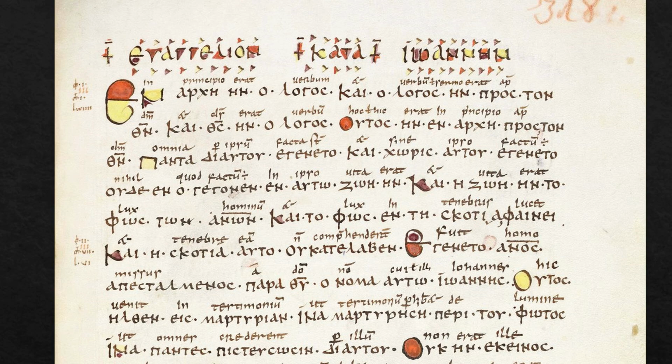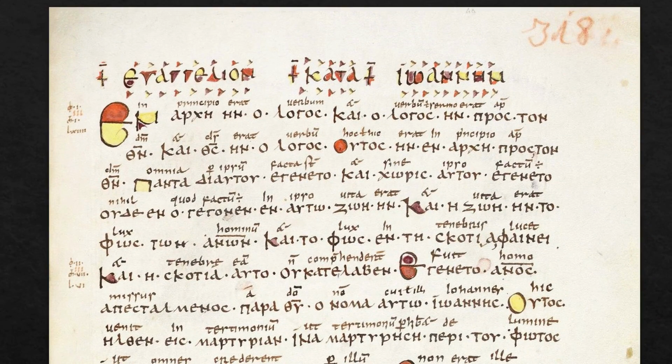Beautiful manuscript here, right? We've got these nice colors in it. It says at the top of the page, Evangelion kata Ioannin, which translates to the gospel according to John. And we can read in the very large print there the word "en," epsilon nu, or in English, "in." It's "In the beginning was the Word, and the Word was with God," right? En archei ho logos, kai ho logos en pros ton theon.